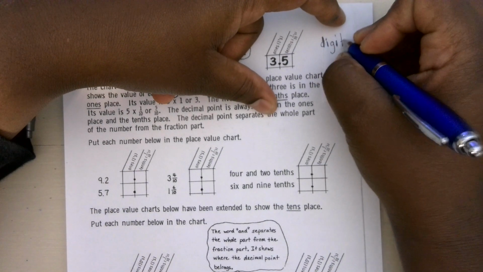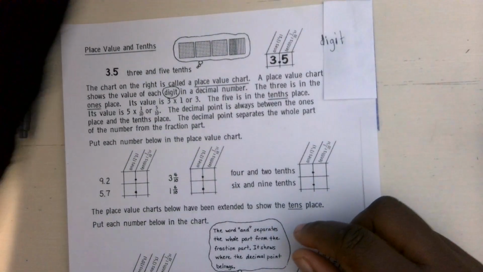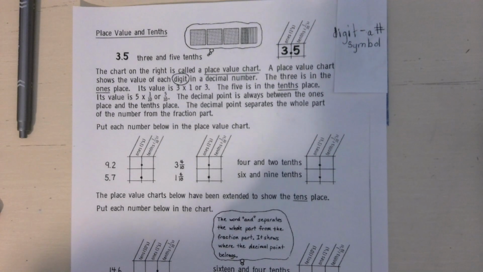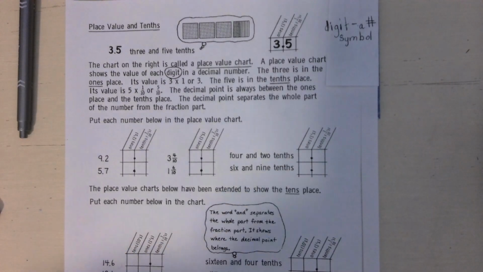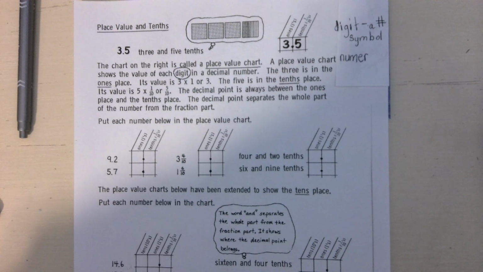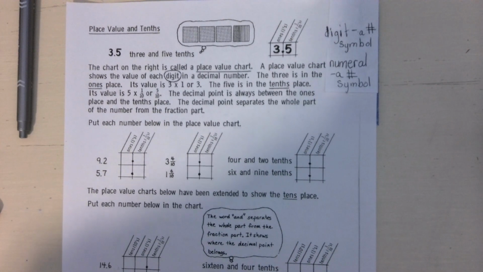What do I know about a digit? A digit is a number symbol. So it's like a letter. It's just a symbol for a sound, but a digit is a number symbol. Another word for digit is from Latin. So it starts with that N-U-M-E-R. It starts with a numer, and a numeral is also a number symbol. So these two words mean the same thing.